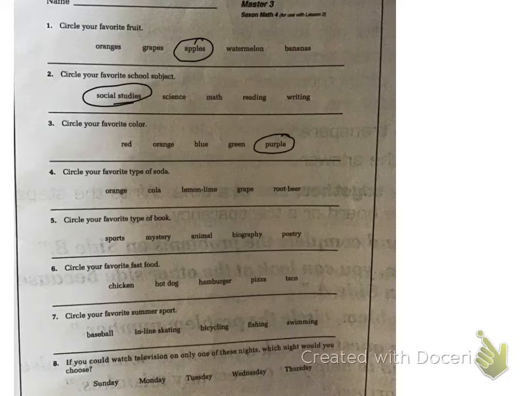Circle your favorite type of soda. Orange, cola, lemon lime, grape, or root beer. I really like root beer. Circle your favorite type of book. Sports, mystery, animal, biography, or poetry. So, out of those choices, I probably like mysteries. My favorite is actually fantasy, but that's not one of the options, so I'd have to pick out of these.